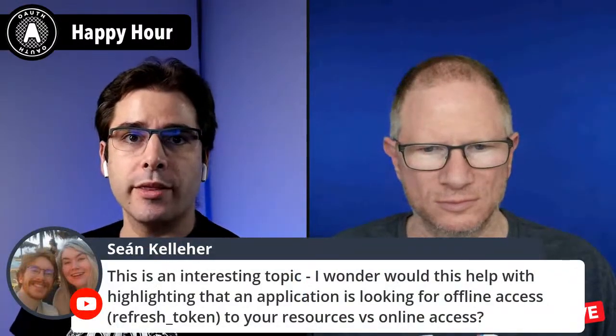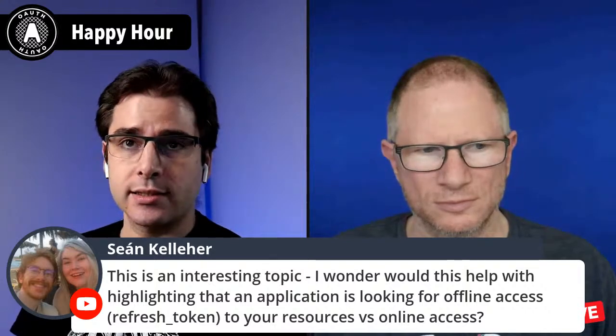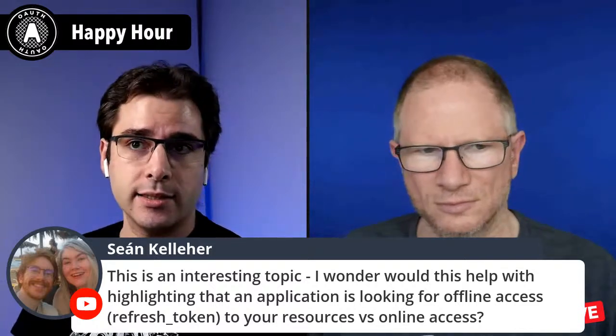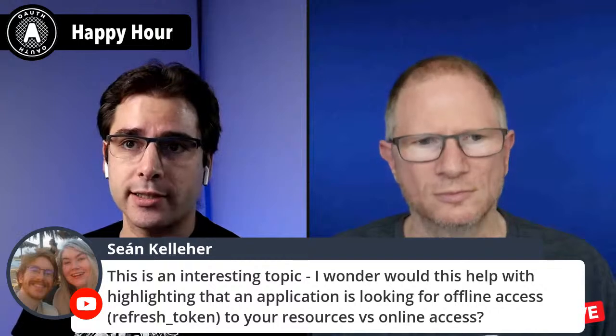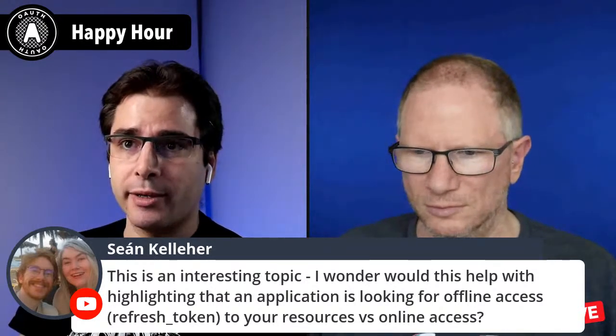Would this help with highlighting that an app is looking for offline access to your resources versus online? Yeah, I think it would. I believe if the app asks for offline access, which Google does include as a separate scope, it would probably have shown up in that list in some way. We'll have to do some testing because I am curious. But yeah, they want to make sure that you know what the app is requesting, so they're putting this information all out in front of you.